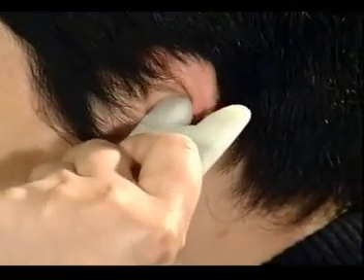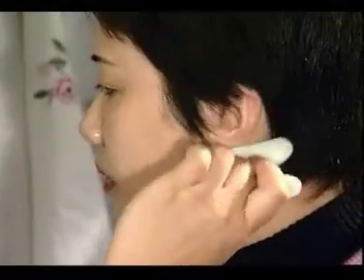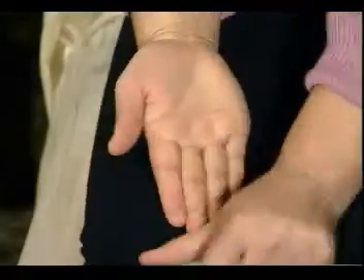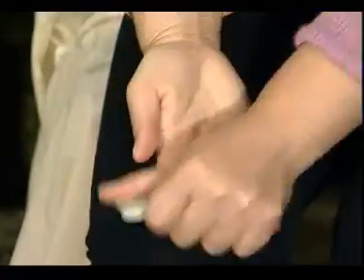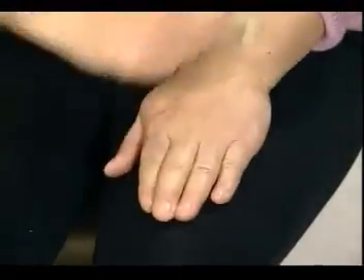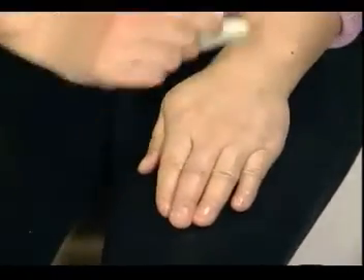Press and rub the ear hole with the corner of the scraping plate first, then the helix and back of the ear. Scrape the dorsum and palm of both hands from the wrist to the fingertips. Scrape the palm forcefully and the dorsum gently, as its skin is thin, and lubricators should be applied when scraping is given for many times.